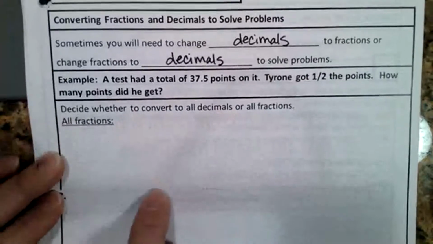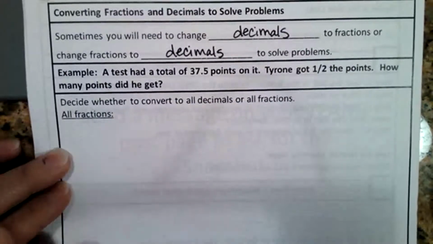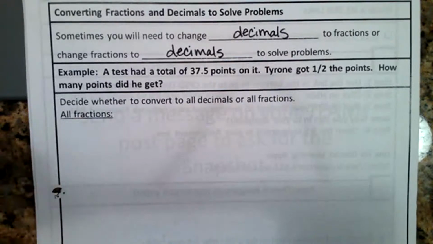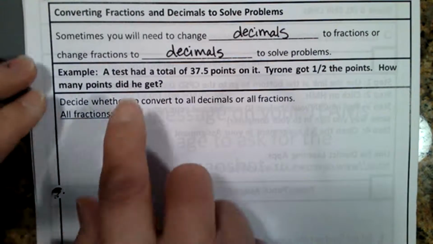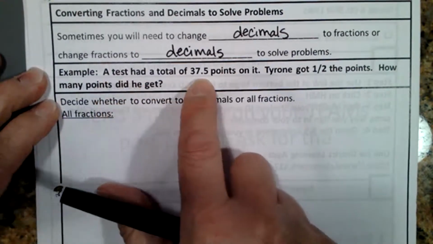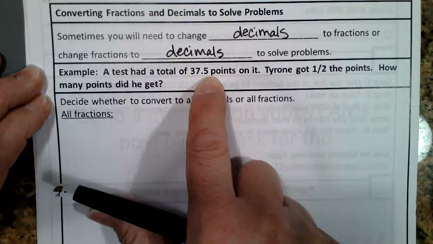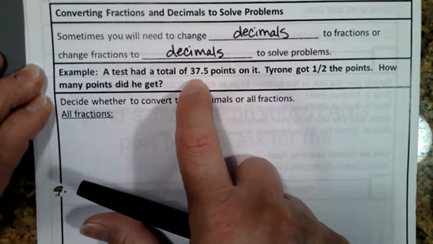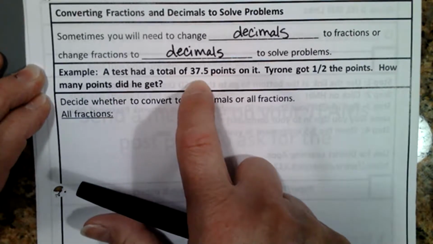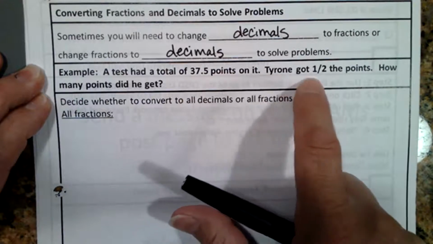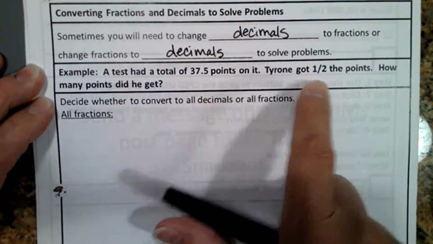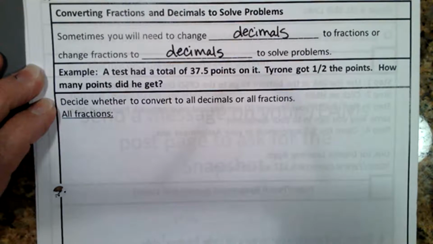Okay, here's an example. This example works because it can be converted to both fractions and decimals pretty easily. So I picked this because it can be the same example for both ways. Okay, so a test had a total of 37.5 points possible. If you got all the points on the test, you get 37.5 points. Tyrone got half the points. So how many points did he get if he got half of them?